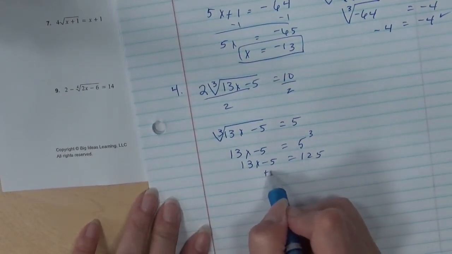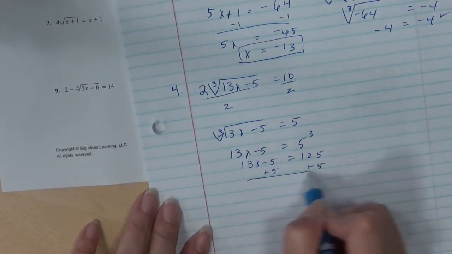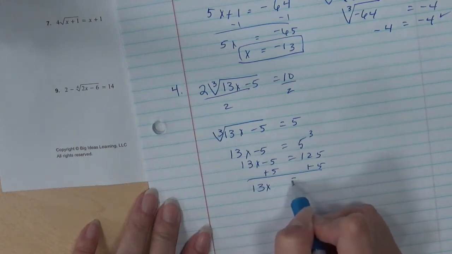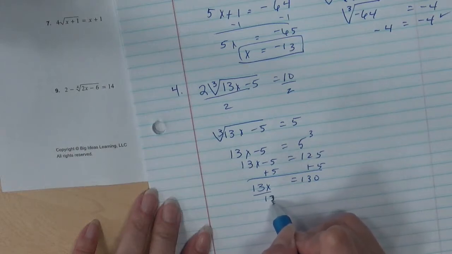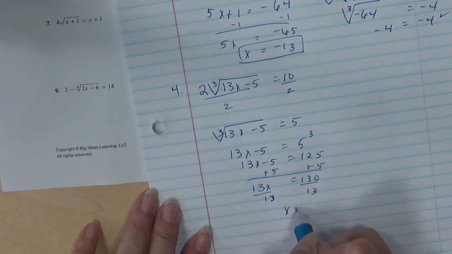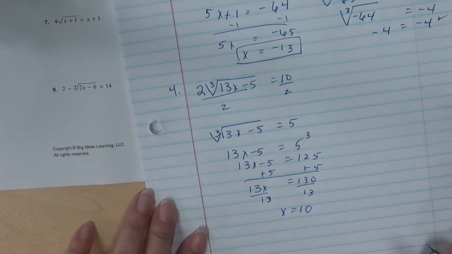I'm going to add 5 to both sides. That gives me 13x equals 130. Divide both sides by 13. I get x equals 10. And then I need to check it.